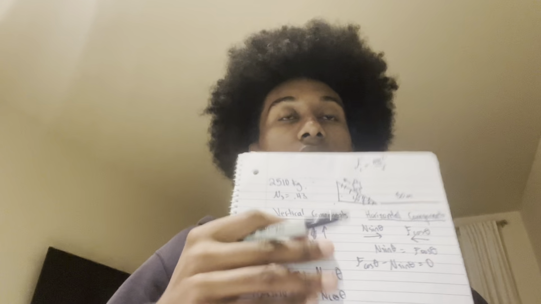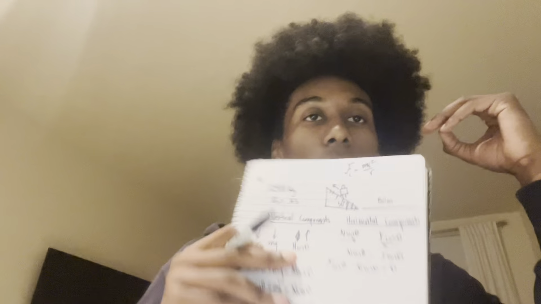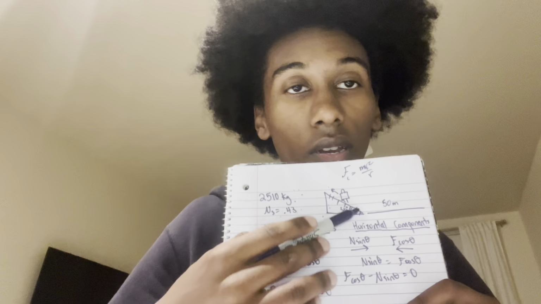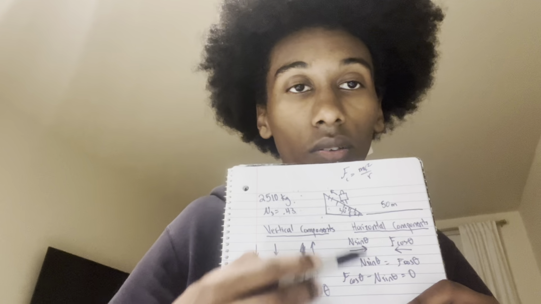If mv squared over r is centripetal force, and centripetal force is the force that keeps a body following a curved path, then we can assume that the force of friction times cosine theta, keeping this car still, will be equal to the centripetal force that keeps the car following this path.